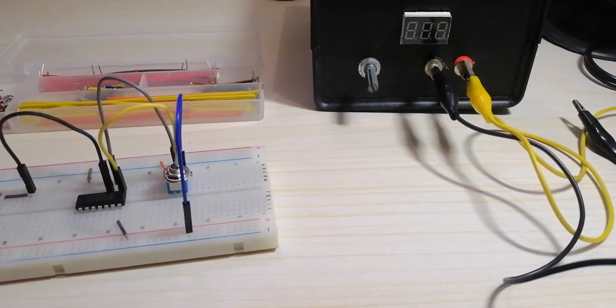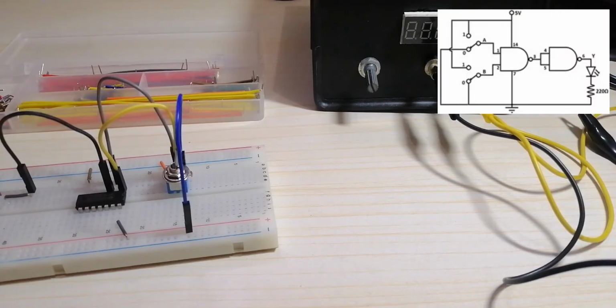So now let's proceed to our second figure, which is figure B. As you can see in the circuit, there must be changes in the connection of the switch, because we will add one switch here.